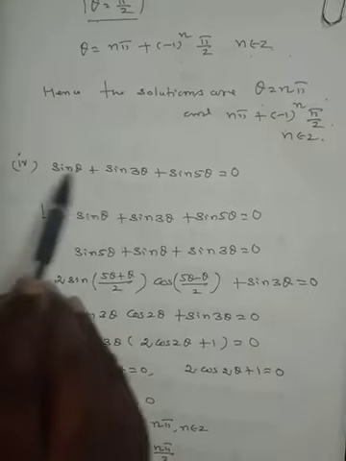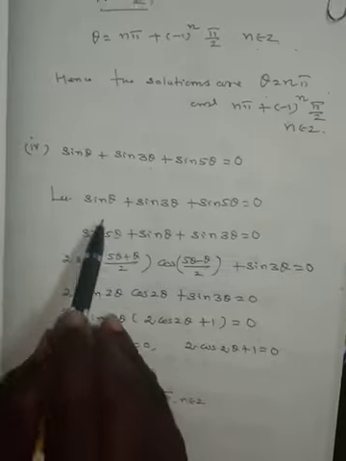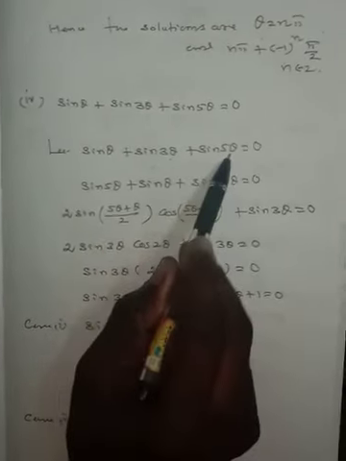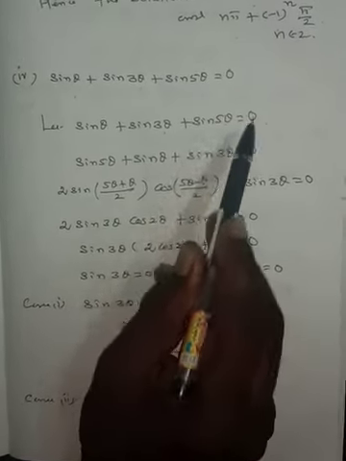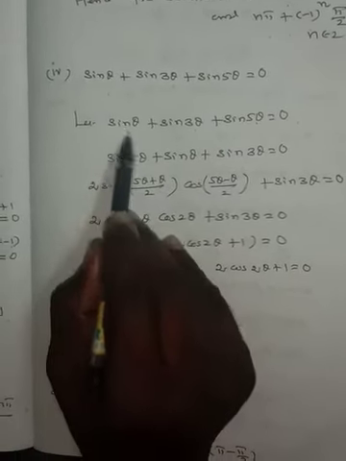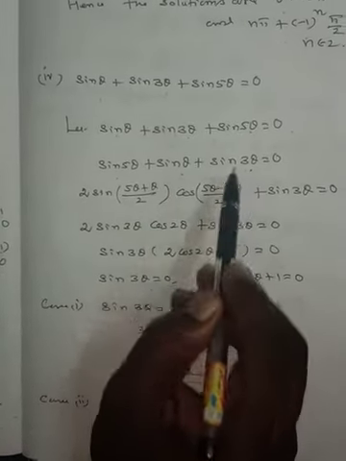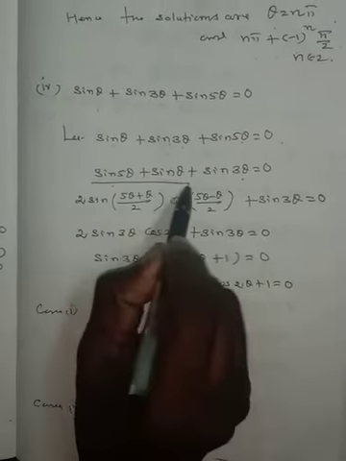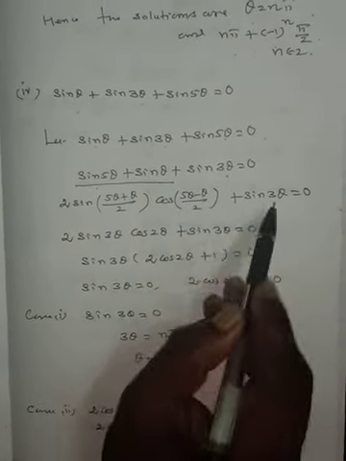Question number 4: sin theta plus sin 3 theta plus sin 5 theta is equal to 0. LHS: sin theta plus sin 3 theta plus sin 5 theta is equal to 0. Now we have to take the highest, sin 5 theta, then the lowest, plus sin theta. The middle is sin 3 theta. Using the formula sin c plus sin d is 2 sin (c plus d) by 2 cos (c minus d) by 2, plus sin 3 theta.